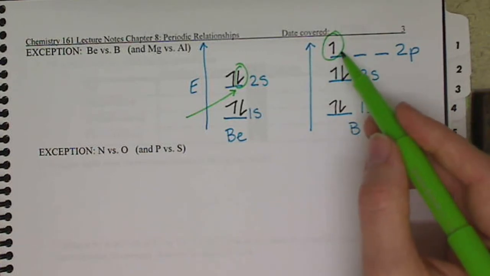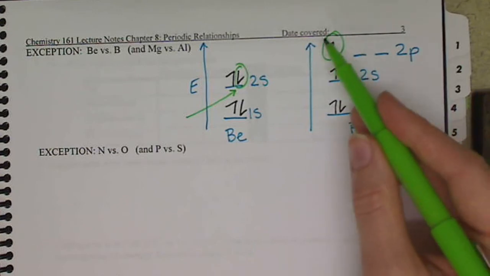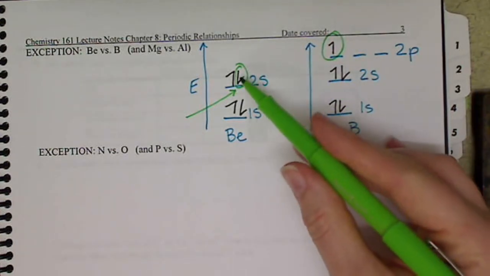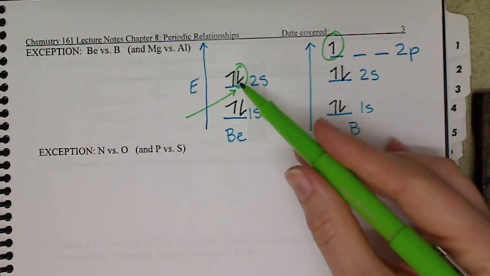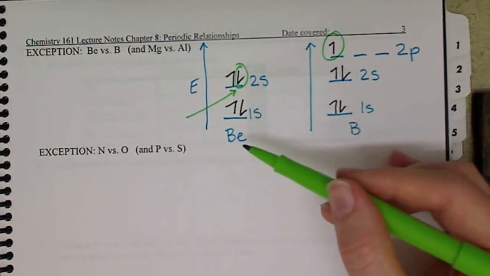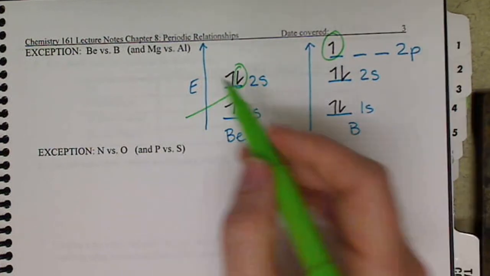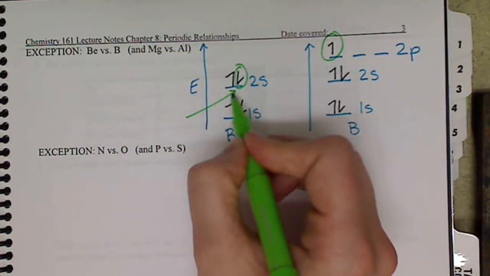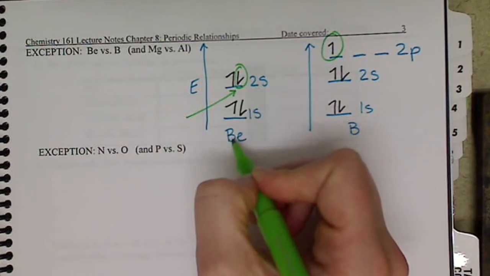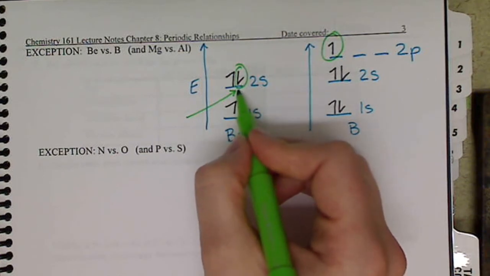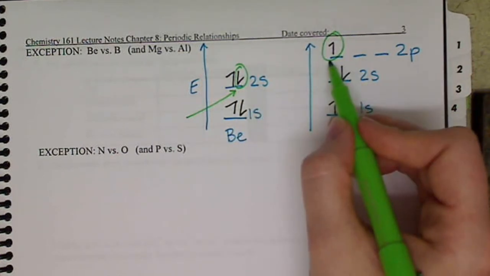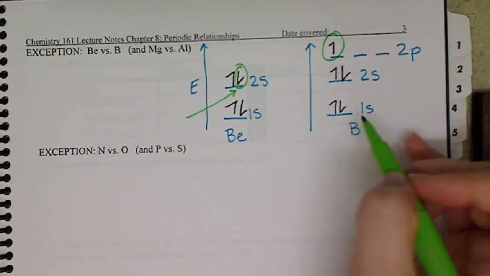So it's lonely. It's easy to pick this off versus this one that's already paired up. Whenever something's easy, that represents less energy to be removed. So our electron that's paired up for beryllium takes more energy to remove than the single electron of boron.